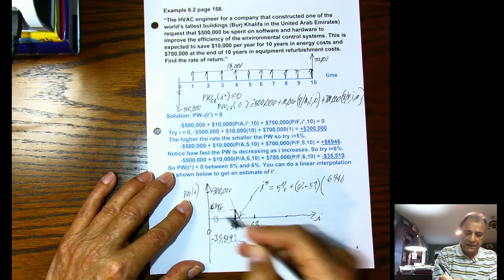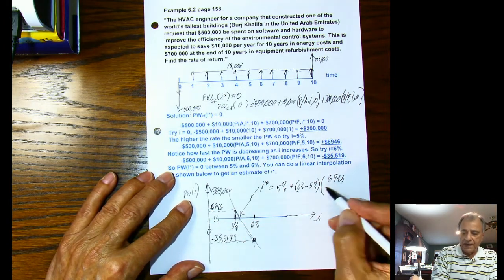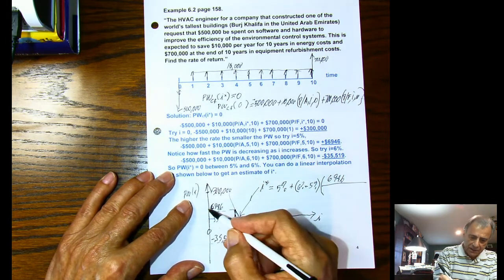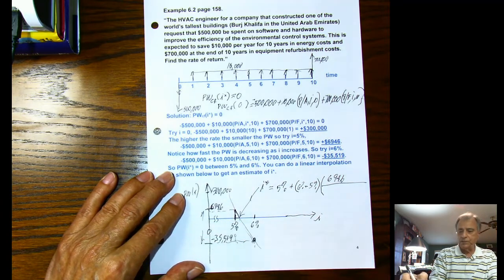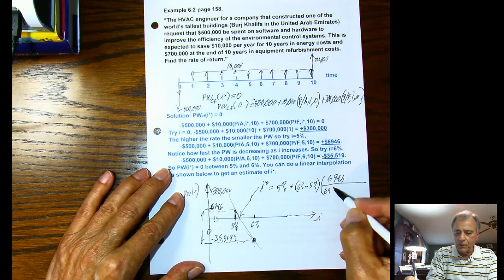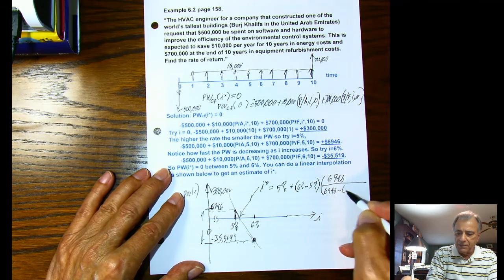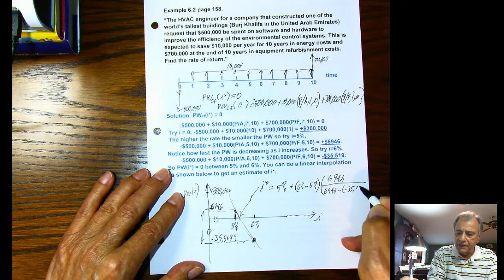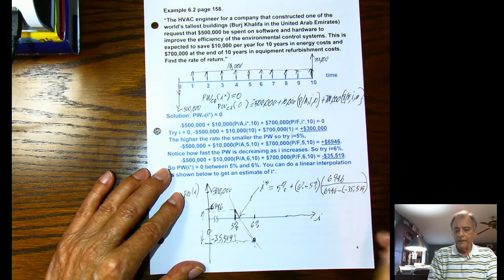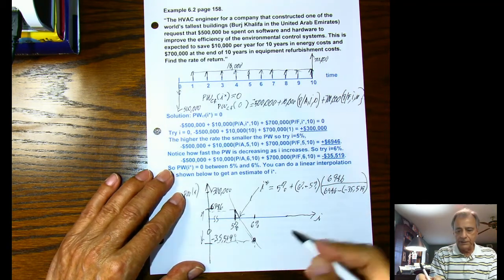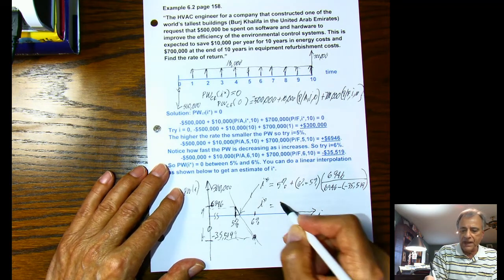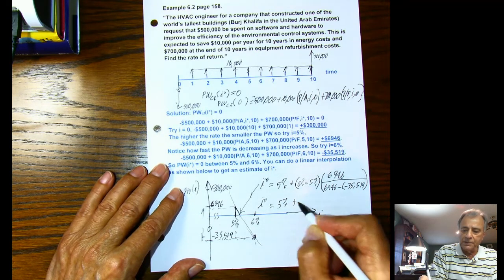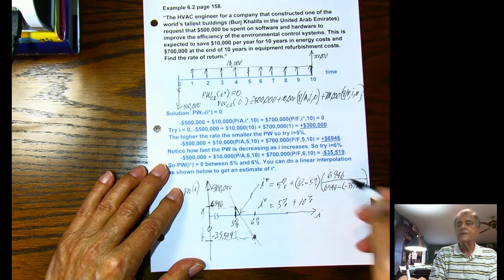6,946, that gets me down to 0, divided by this distance here, from here to here, which would be 6,946 minus a minus 35,519. So if you work that out, you'll get i star equals 5% plus 1% times this ratio.